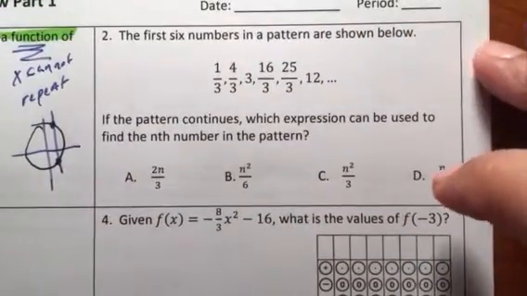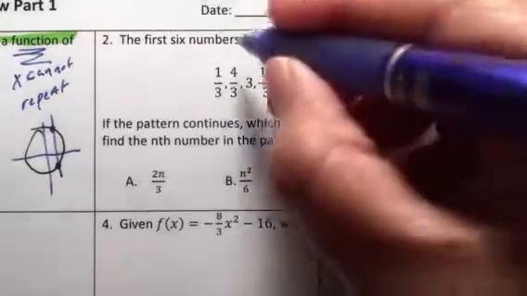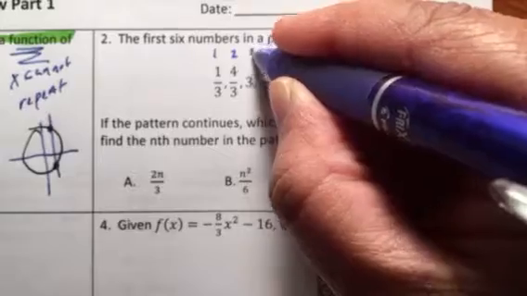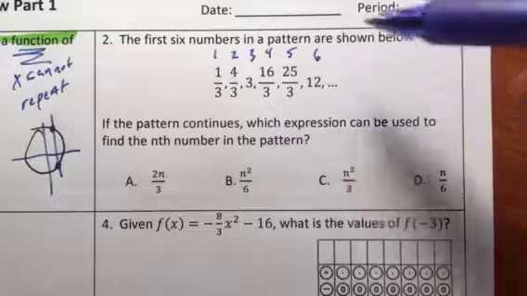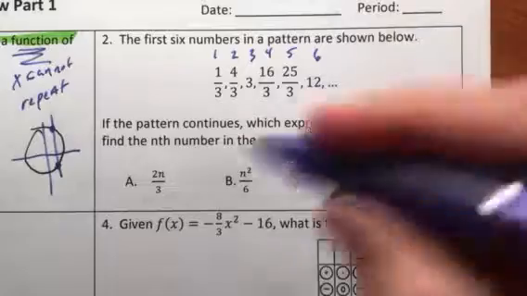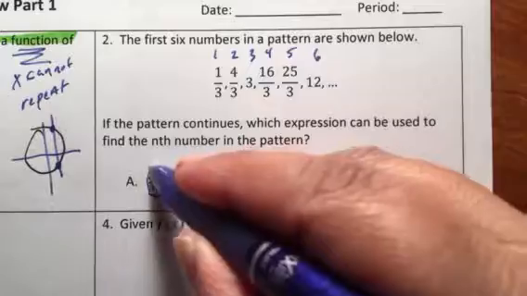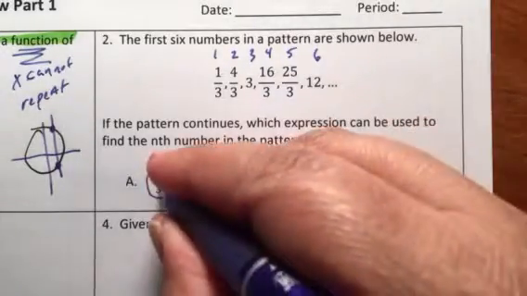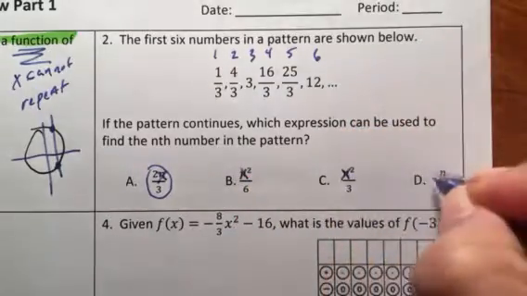Okay, number 2. So the first 6 numbers in a pattern are shown below. So this is your first term, second, third, fourth, fifth, and sixth term. It says if the pattern continues, which expression can be used to find the nth term in this pattern? Okay, so this is basically what I need you to know. When you have a question like this, you can put these in y equals. You're going to plug this into y equals, but instead of using the letter n, you're going to use the letter x. So all these will say x instead of n.